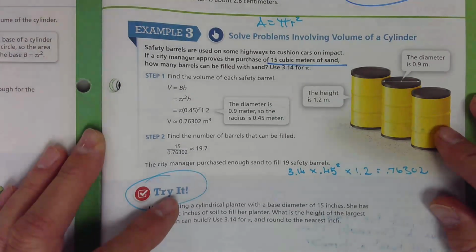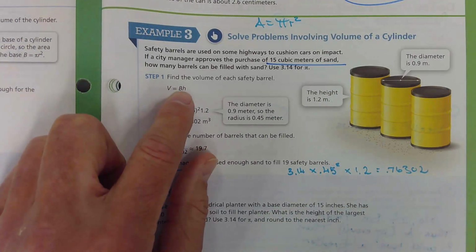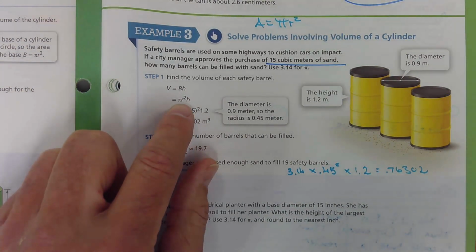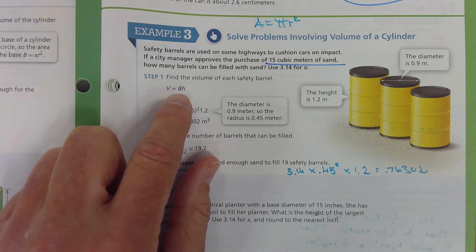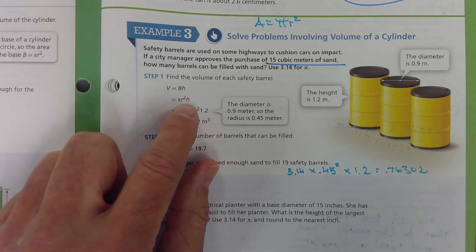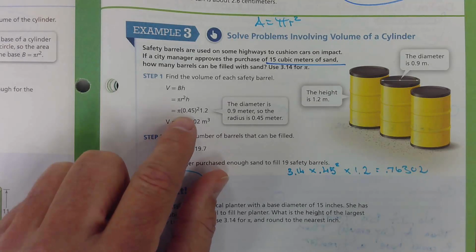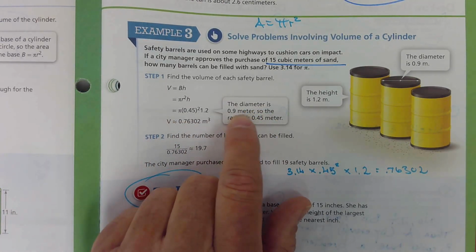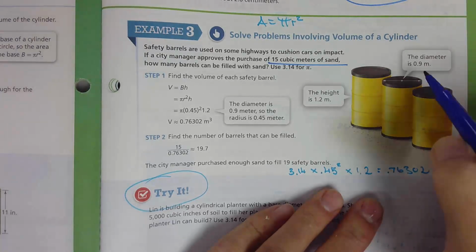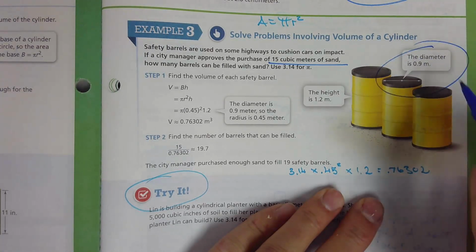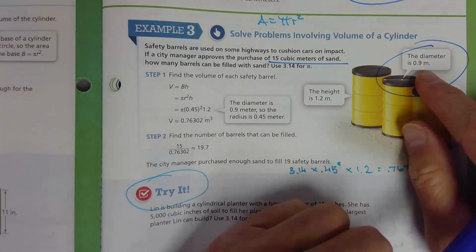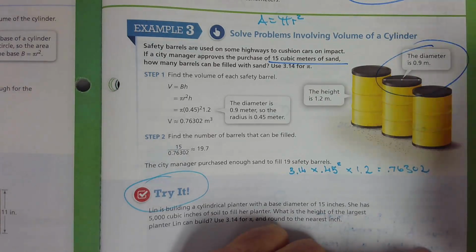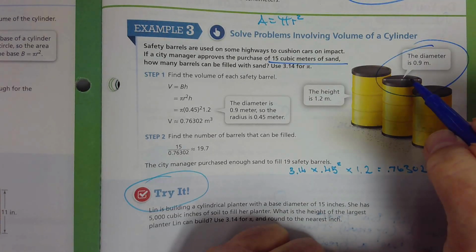So they go through the steps here for us. Volume equals the base times the height. So pi r squared is the base and times the height. And so the diameter of these barrels, they tell us right here, is 0.9 meters. Well, we don't want the diameter, we want the radius.